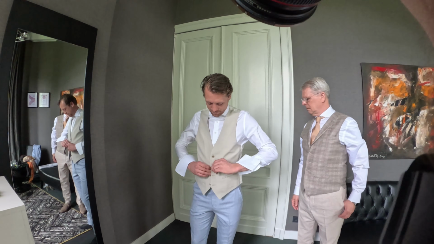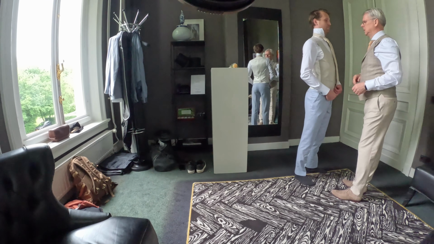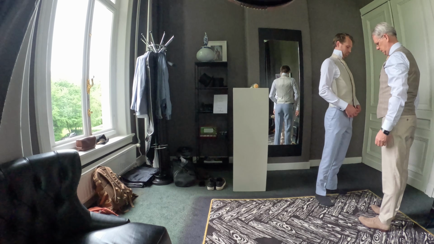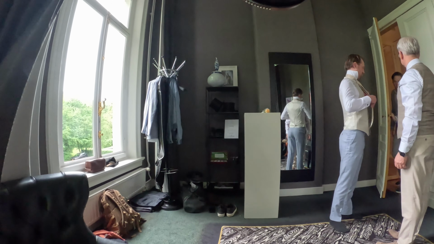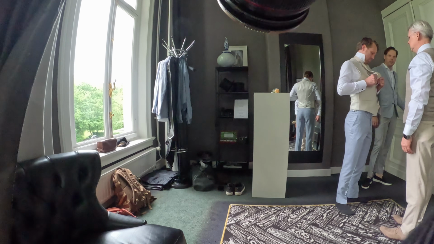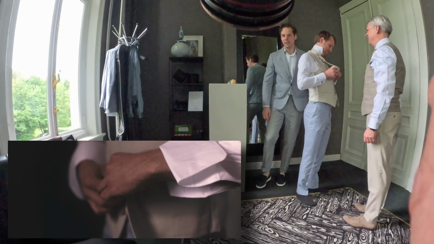And the room where the groom is isn't a very beautiful room. The carpet looks horrible, and you have to deal with it, because that's what it is. I mean, it's not the most pretty room in the world, but still you have to make pretty photos and videos, because people book me because I want pretty shots. So what do I do?